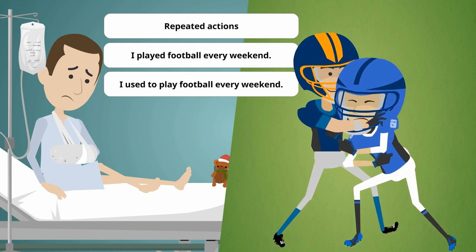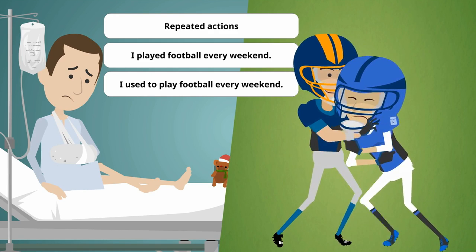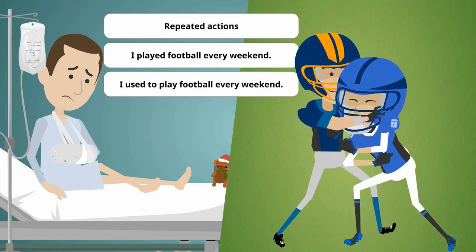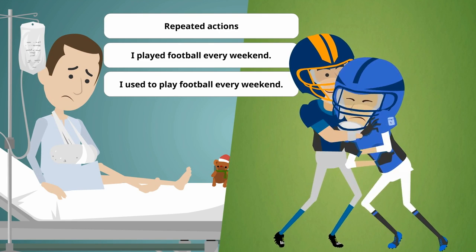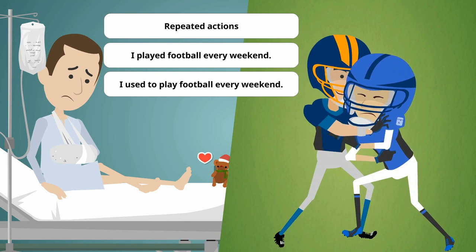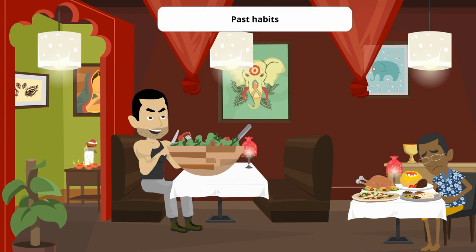However, we can also use the past simple instead. So I played football every weekend has the exact same meaning as I used to play football every weekend. There are also other specific uses of used to and didn't used to.